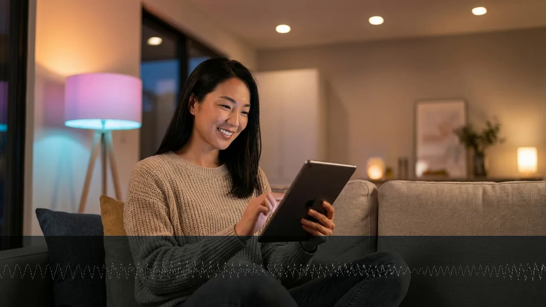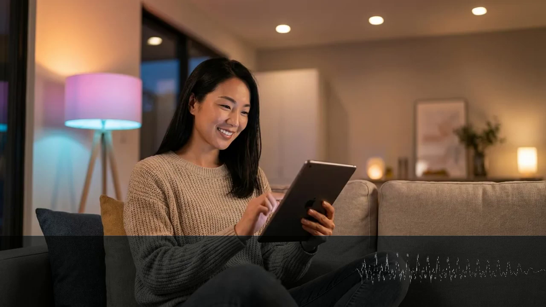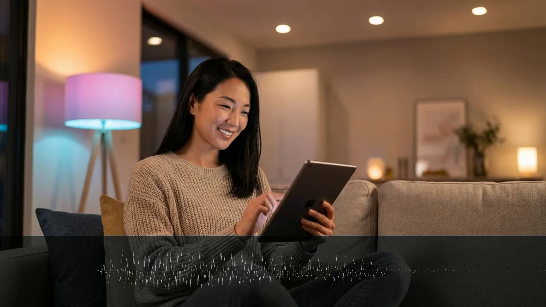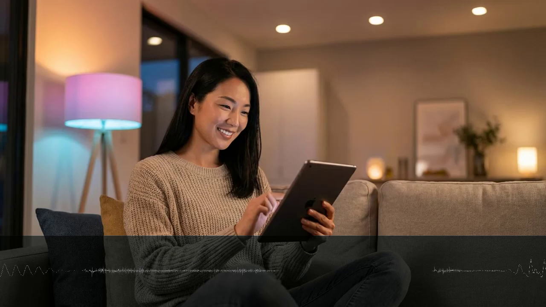A morning routine might look like this. If the time is 6:30 a.m. on weekdays, then activate the morning wake scene in the bedroom. Bedside lamps ramp from 0% to 40% over 10 minutes at 3000 Kelvin.